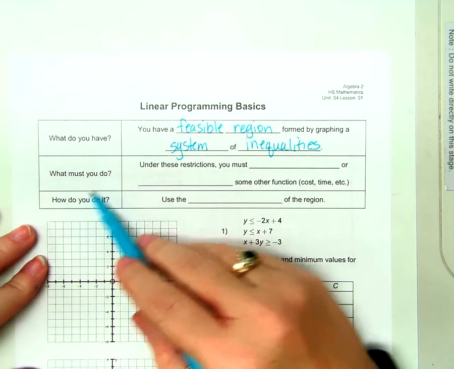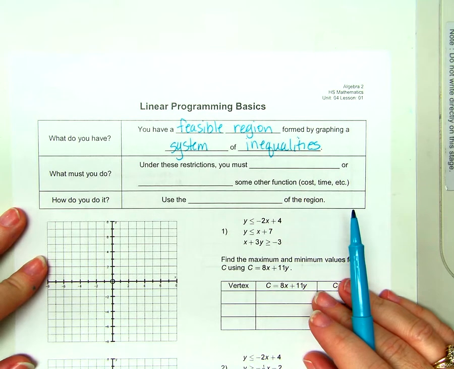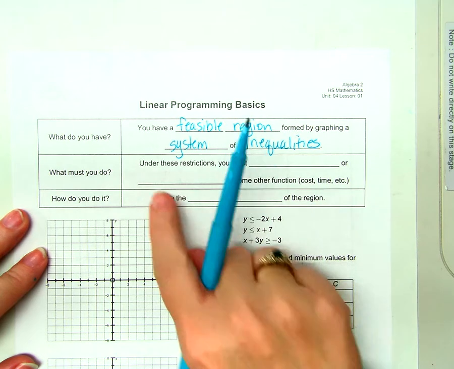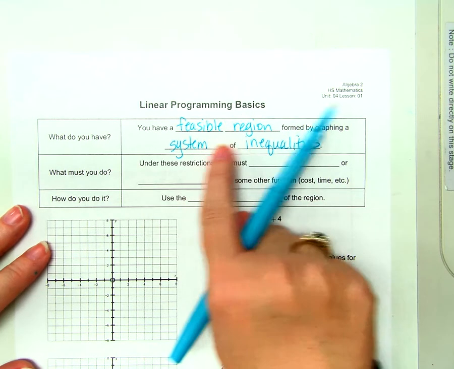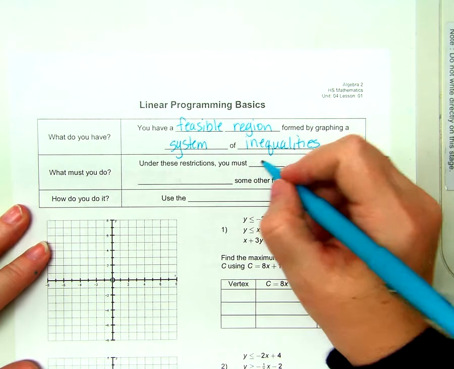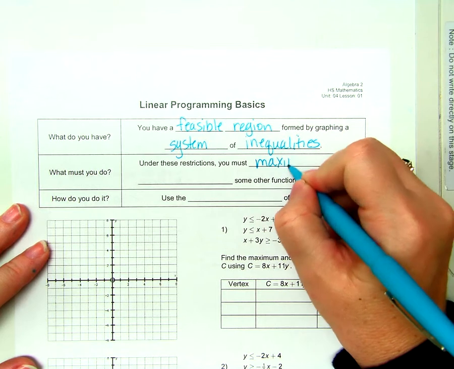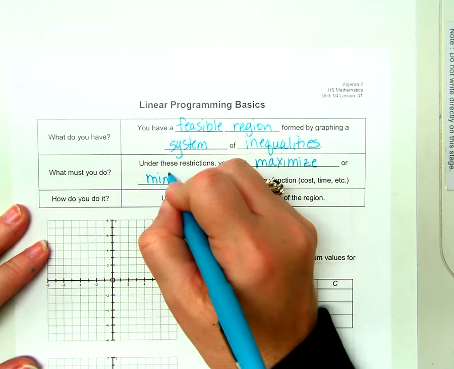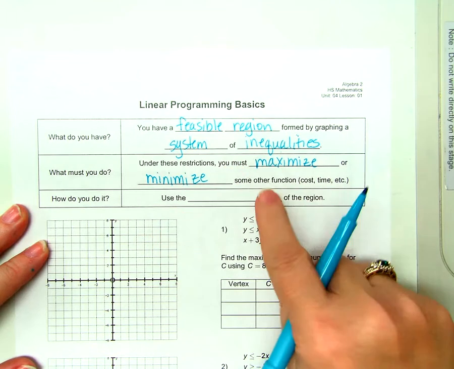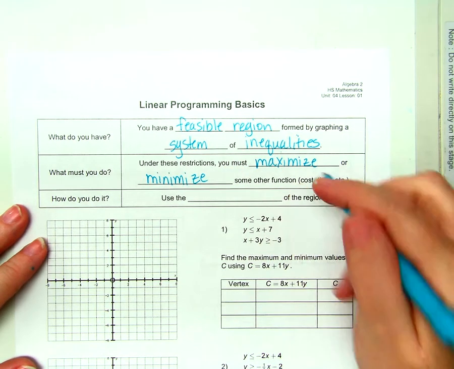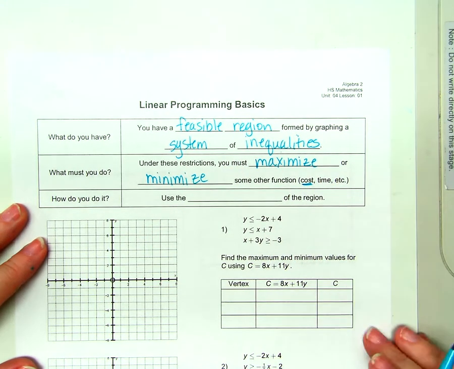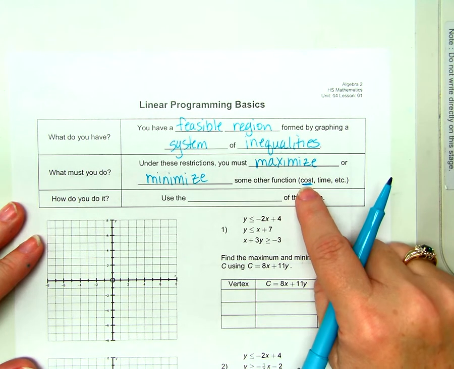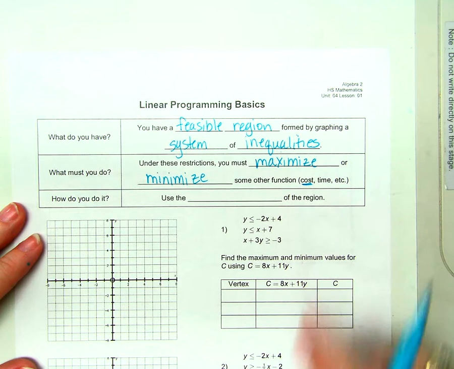So here is where it changes just slightly. And it's not even that it changes, it's just that it adds another step or two. Under these restrictions, under the system of inequality restrictions, we must maximize or minimize some other function. Most of the functions we're going to deal with are cost and time, and most of the ones that we're going to deal with are cost.